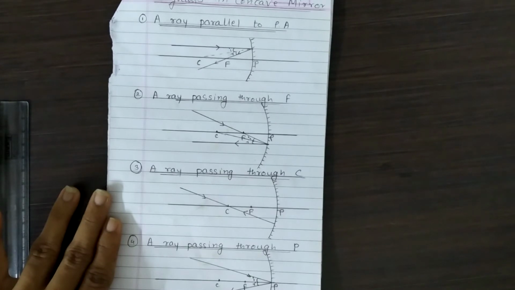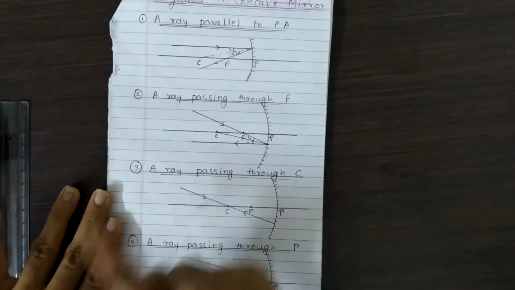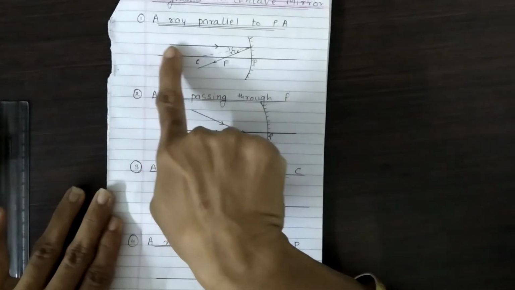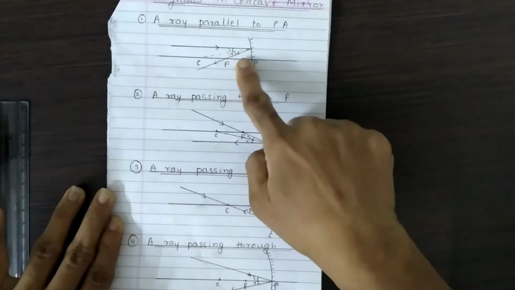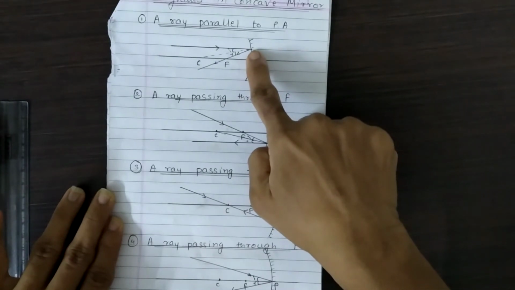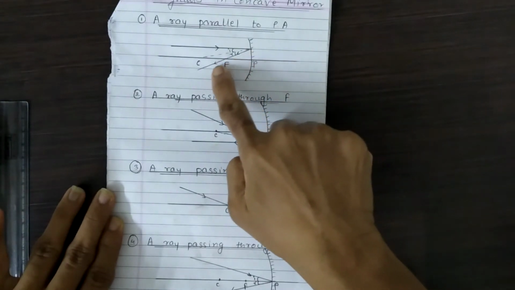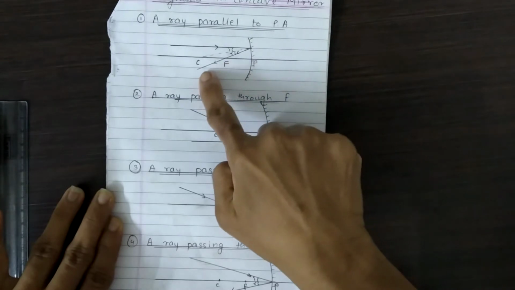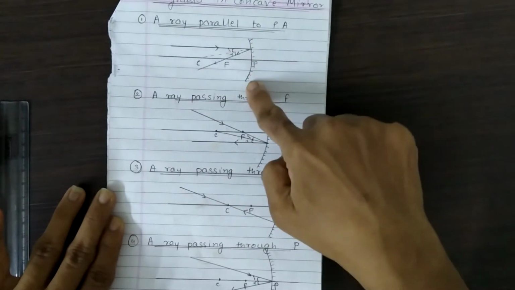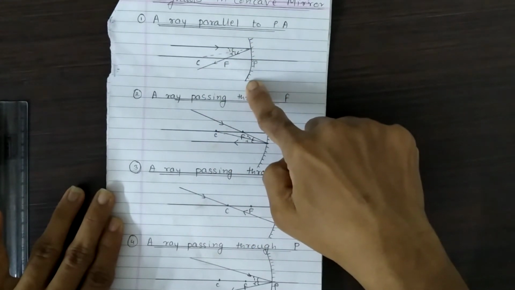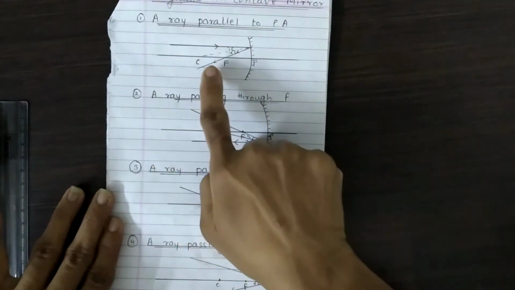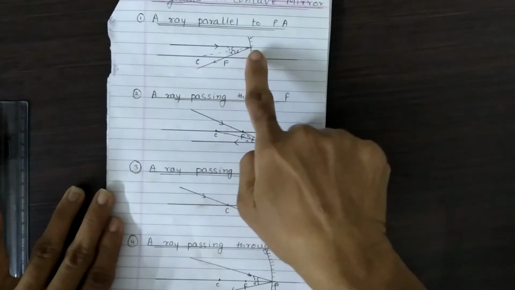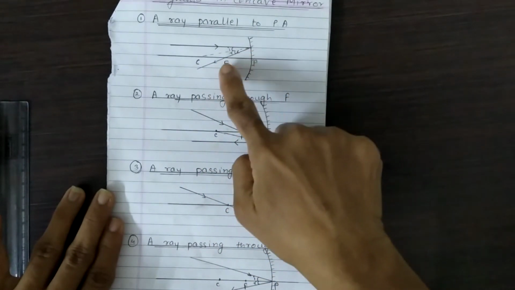So first ray is ray parallel to principal axis. See, this is the first ray which is coming parallel to the principal axis, and after reflection it will pass through, it will converge at F. This is a case of concave mirror. So it converges the rays after reflection. So when ray come parallel to the principal axis, it will converge the rays at focus.